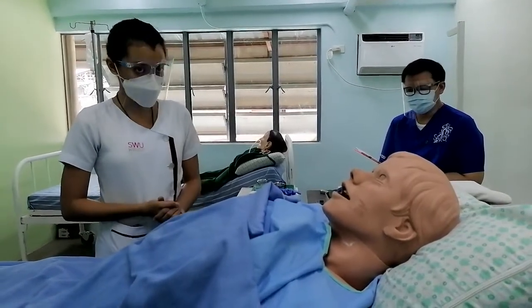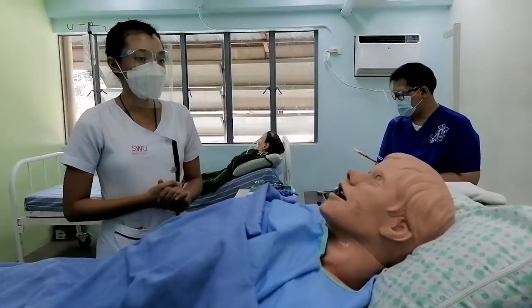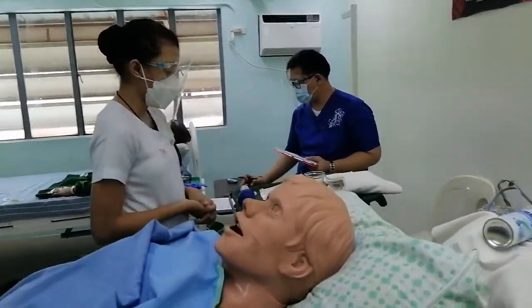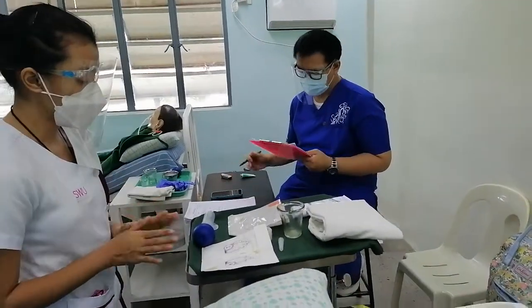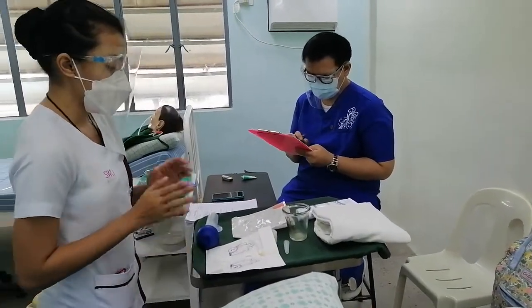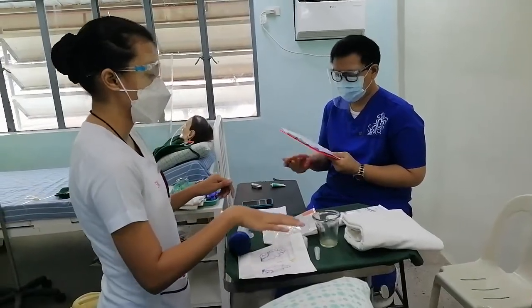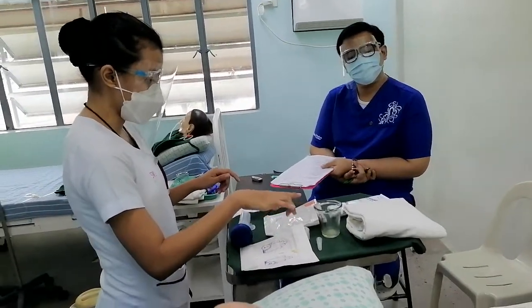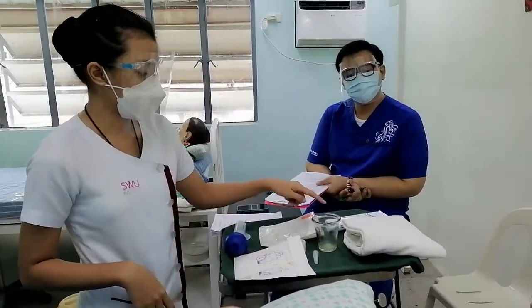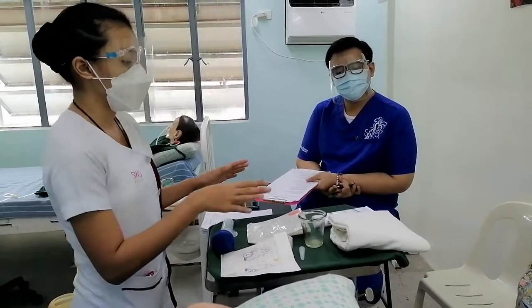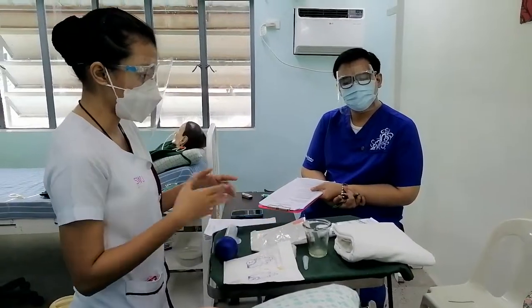After doing that, I will prepare all the materials. The materials being used are: first, the sterile gloves, the asepto syringe, the NGT set, the Leukoplast, the cup, the K-Y jelly or the water-soluble lubricating jelly, and then the towel for the patient's chest.